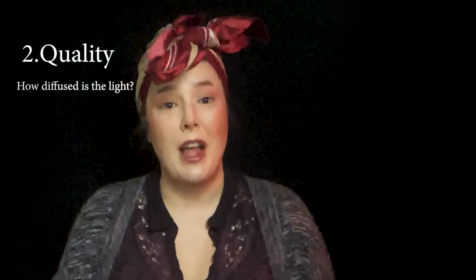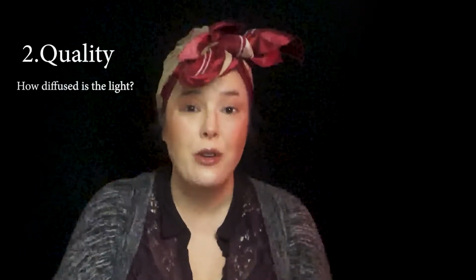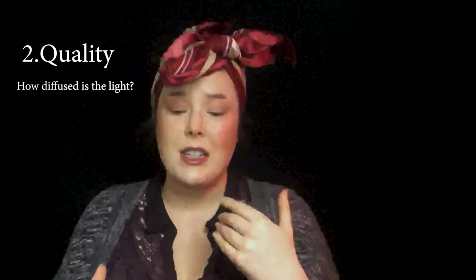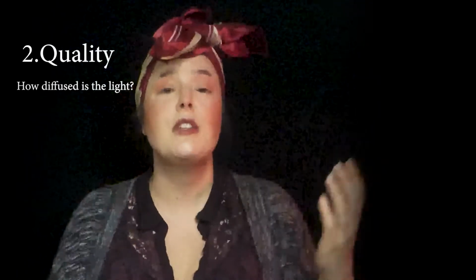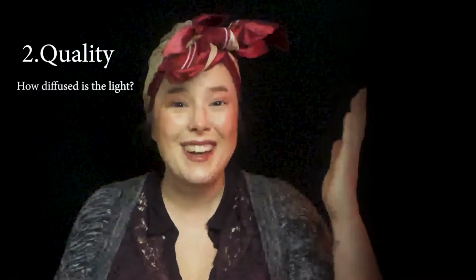Next thing we're talking about is the quality of light. When we talk about quality, the light can either be hard light or soft light. A hard light is something that's going to cast very distinct, harsh shadows on the face. It's very contrasty. It can be very dramatic, but it can be quite unflattering. Basically, this is an undiffused light source. Our biggest source of natural hard light is the sun.